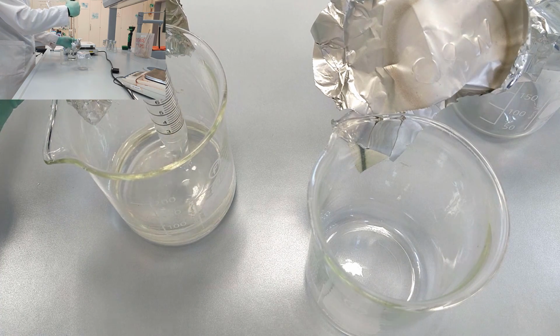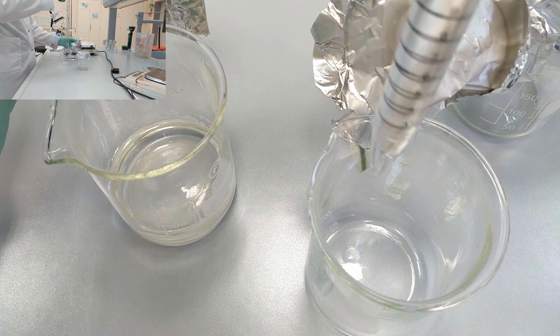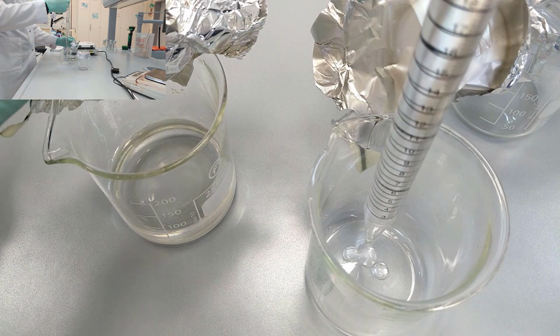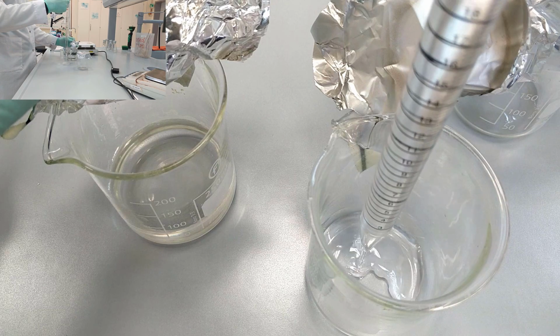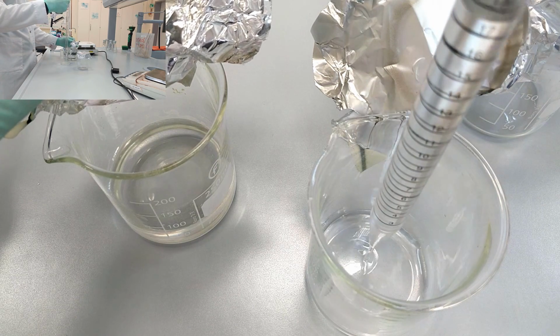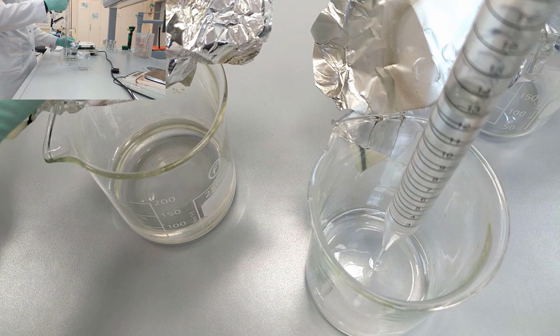When you transfer it to the second beaker, you just press the lower button to release all the liquid inside this pipette.